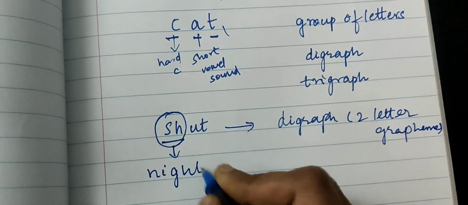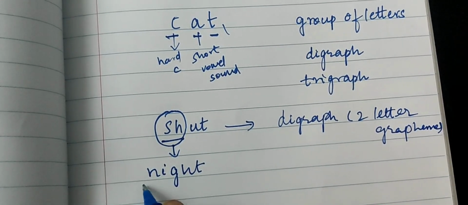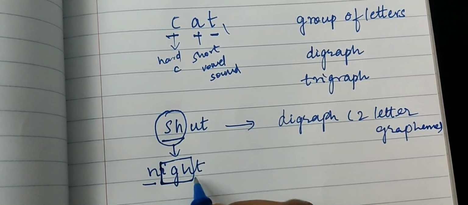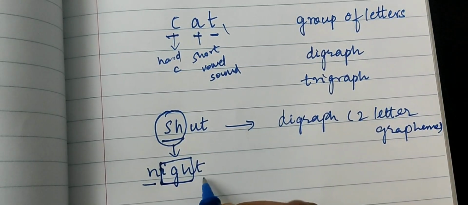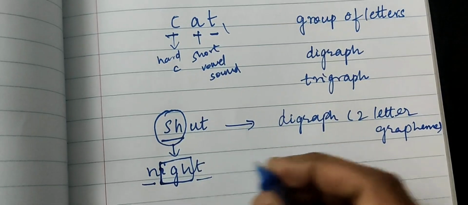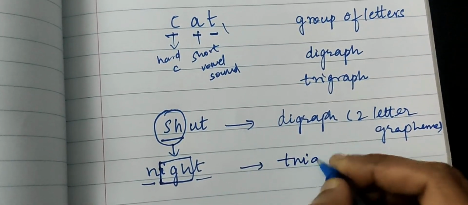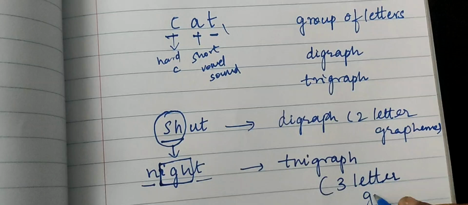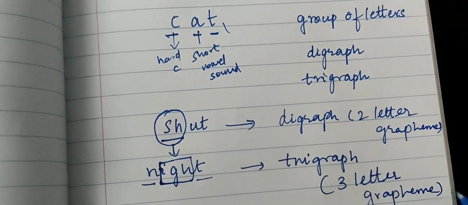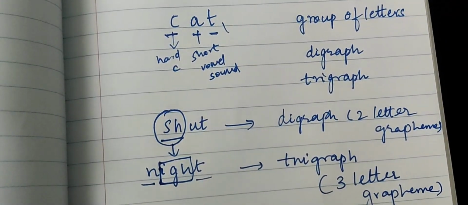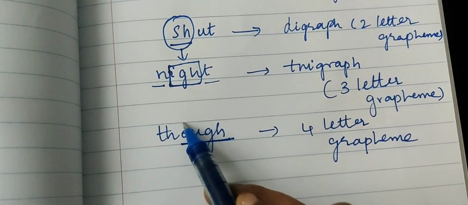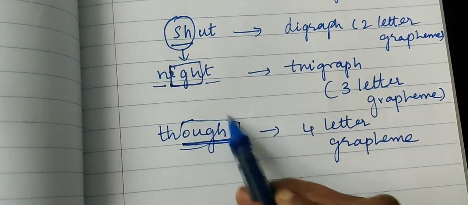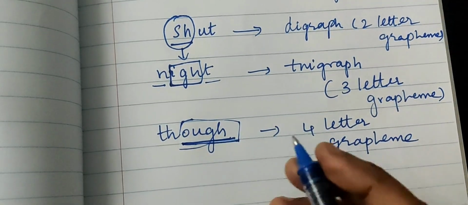Night. Here, in n-igh-t, this igh produces the sound I. So this igh is the trigraph. It is a three-letter grapheme, which makes the phoneme I. Though has the four-letter grapheme OUGH, which makes the sound O.